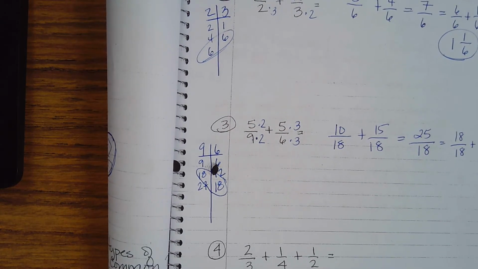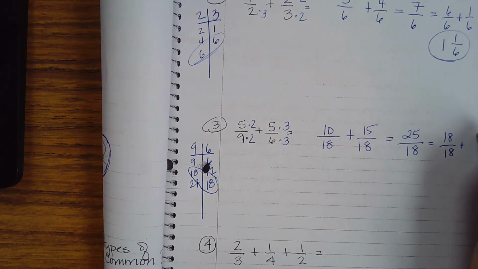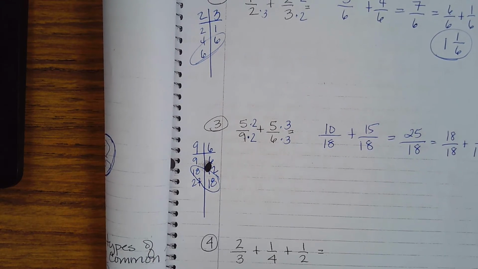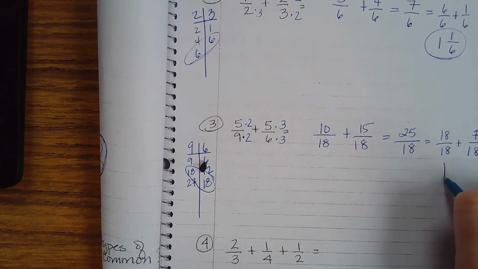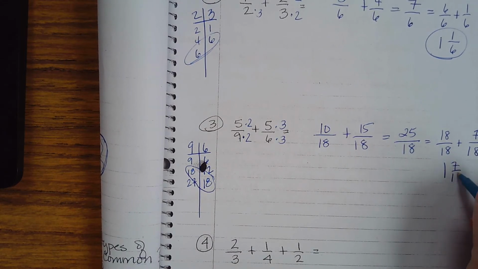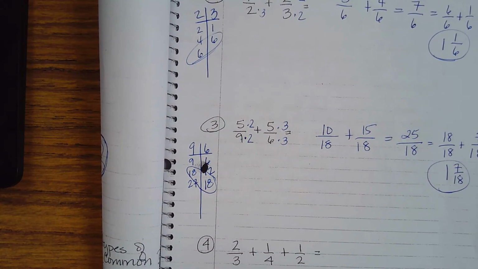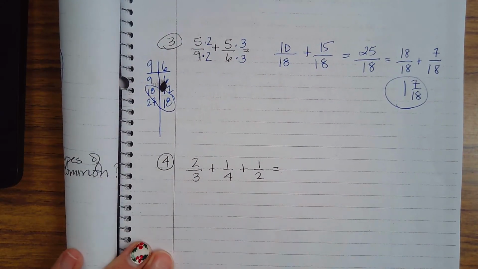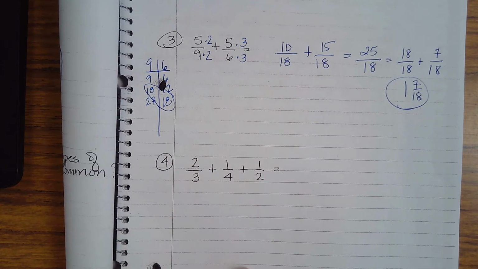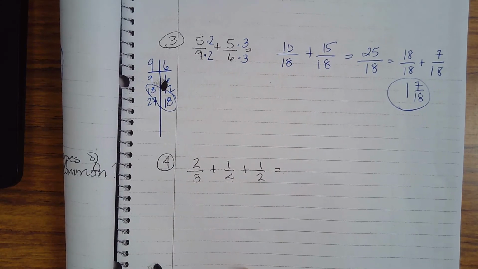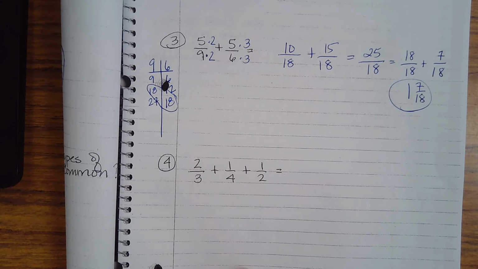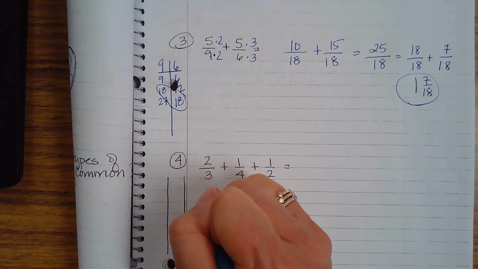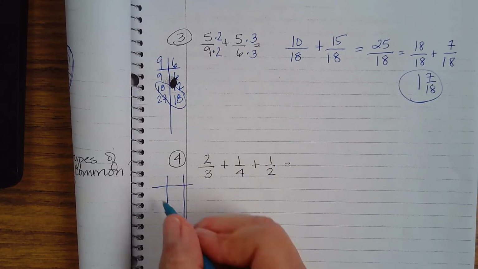So what's the difference between 25 and 18? Is that 7 eighteenths? So this becomes 1 and 7 eighteenths, and I cannot simplify that anymore because 7 is a prime number. All right, but what if I have 3 fractions that I want to work with? Is that going to stop me? No. I can just do it this way.